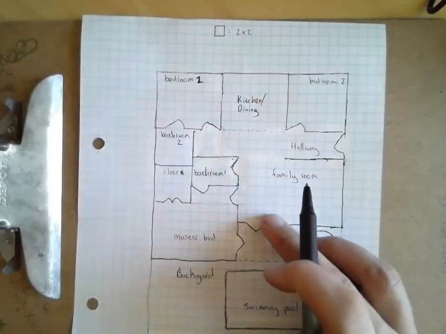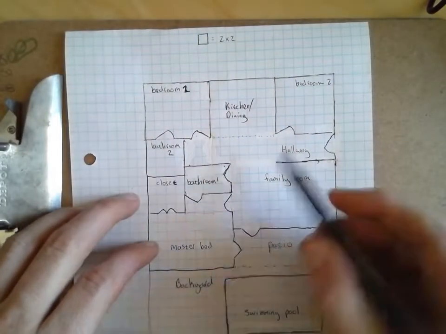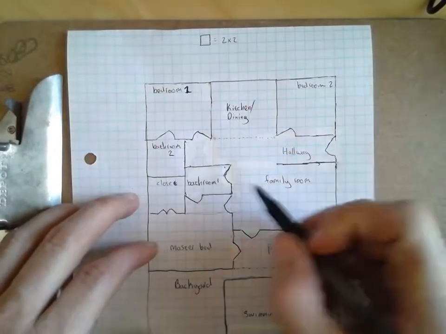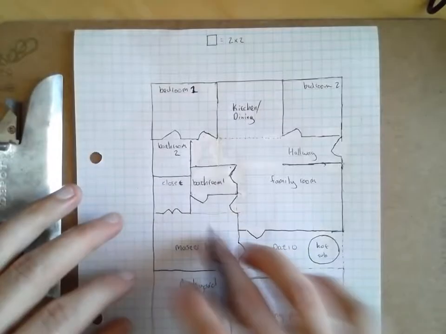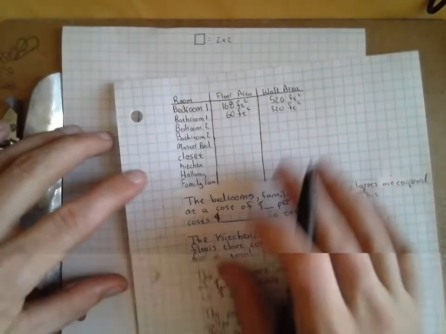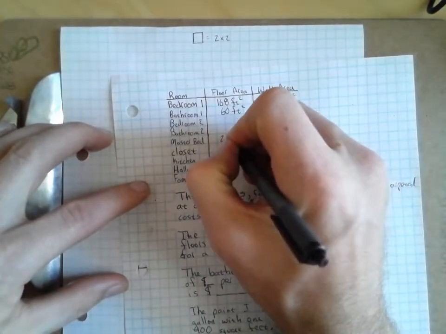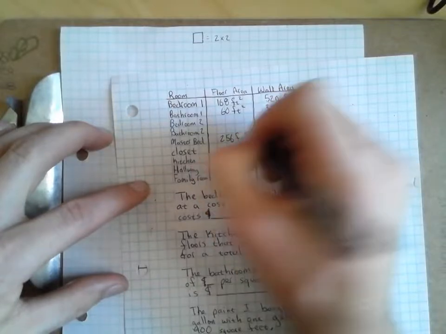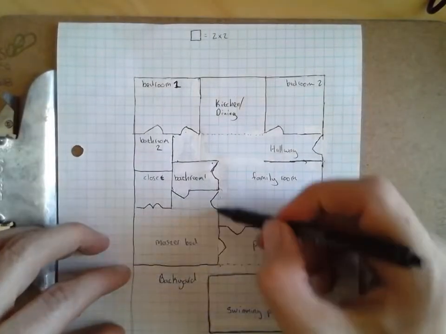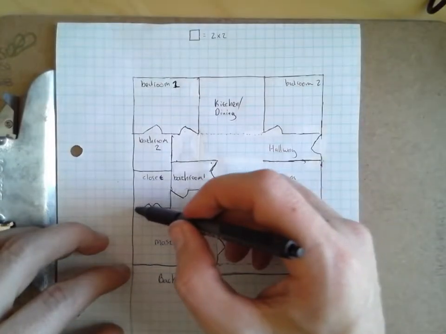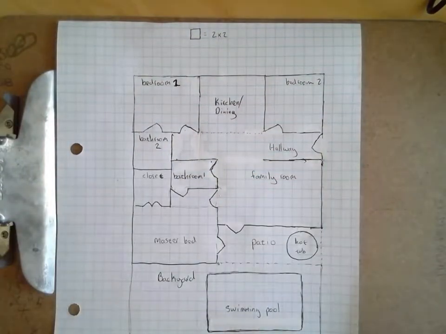That is 216 plus the area of this little space here, which was 40 square feet. So plus 40, that's 256. So the floor area for the master bedroom is 256 square feet. And the wall area, you just find the perimeter of this shape here, 2 feet per square, and multiply by 10.